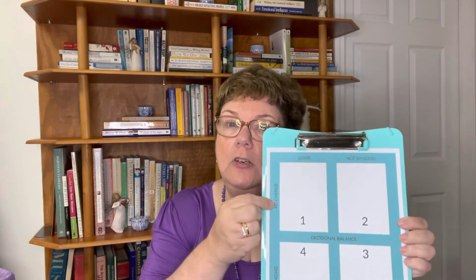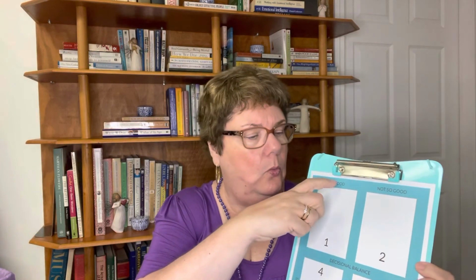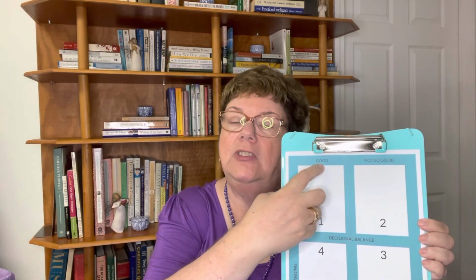In this first quadrant here, we look at, if we make no change, what will be the advantages or the good part of that? The second quadrant is over here, and this would be, if no change is made, what would be the bad things that could happen, the disadvantages for that?